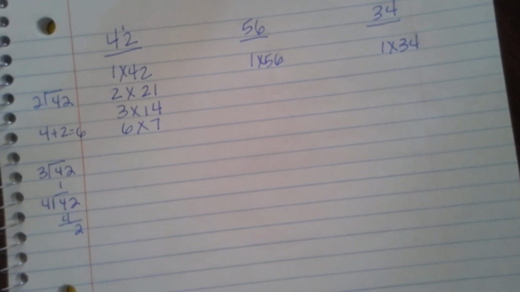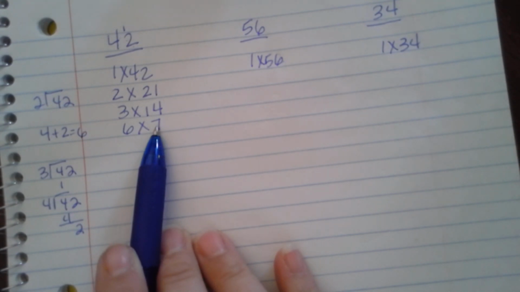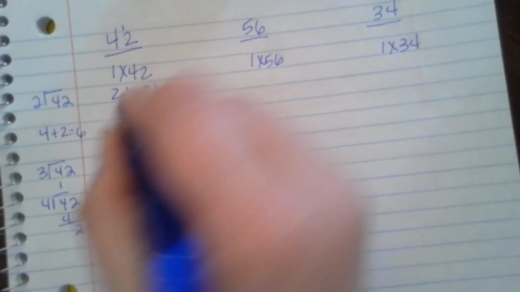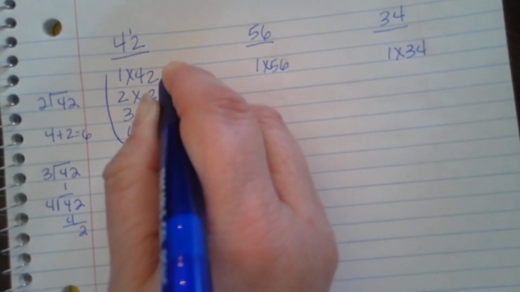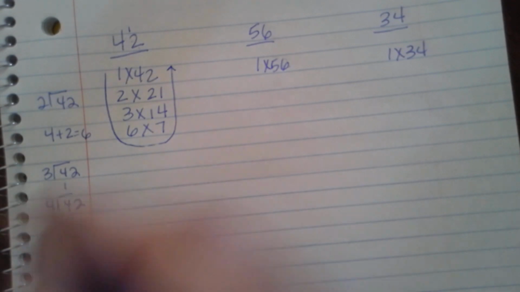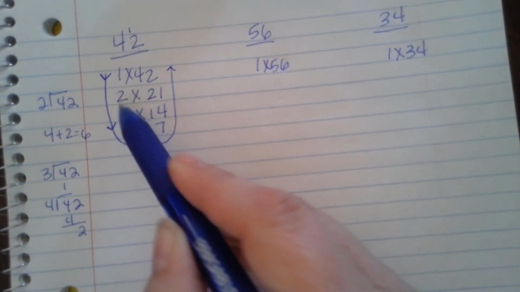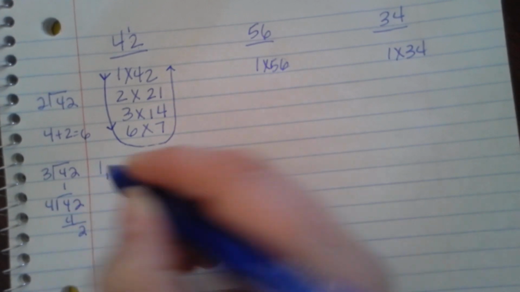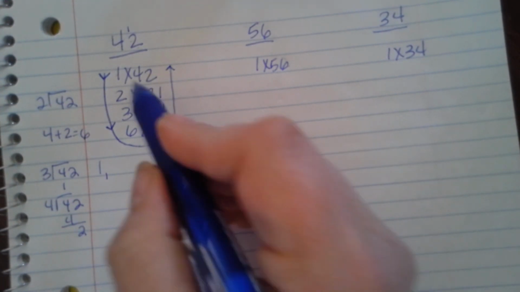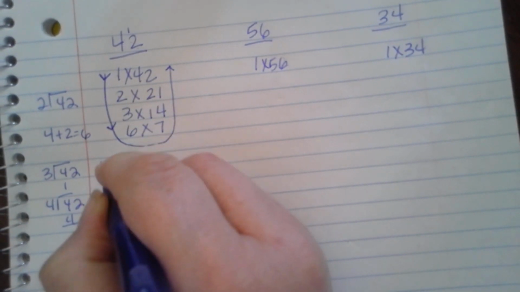Because what is the purpose of this? What am I trying to do? I'm trying to make a list of factors. So remember, I'm going to start up here at the 1 and go down and around, making my U. So I go down. I keep going down. And as I go around, each of these numbers is a factor of 42. So I can list them from least to greatest just by writing them 1, 2, 3, 6.